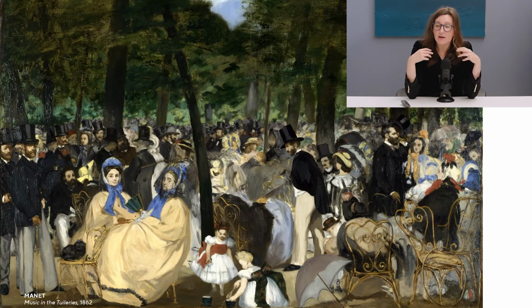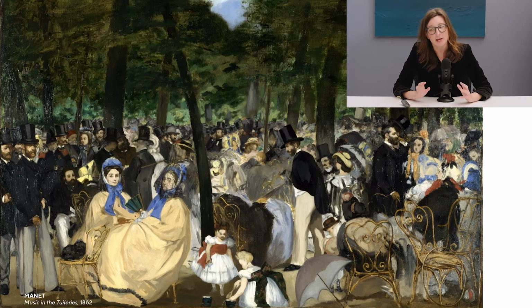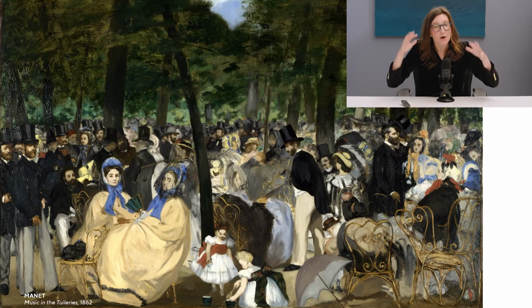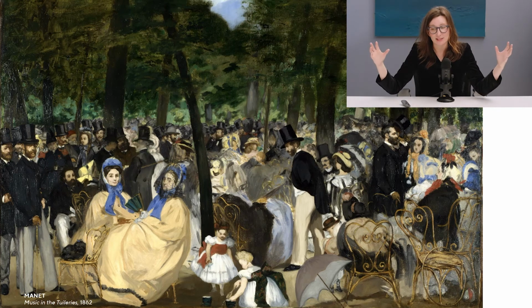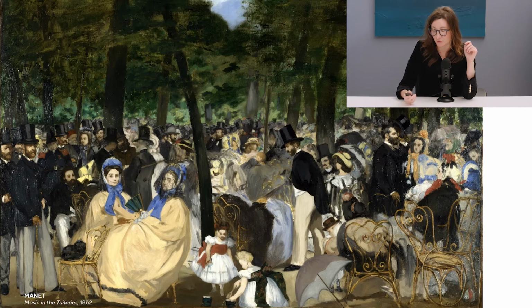So, as I said, we have a large, busy crowd of Parisians gathering in the park, in the Tuileries, in central Paris. This is a scene of urban leisure. We have gentlemen in top hats and dark black cloaks or jackets, women seated at tables and chairs, children playing, and parasols, all underneath the shade of the trees.